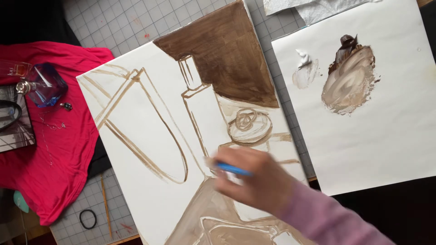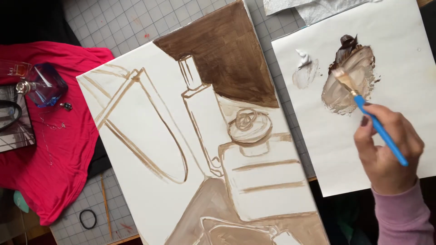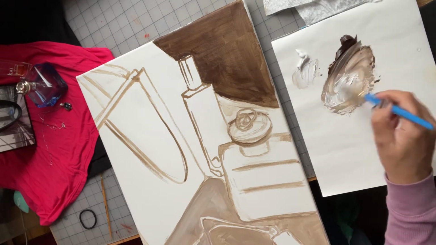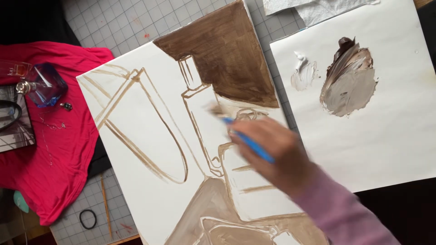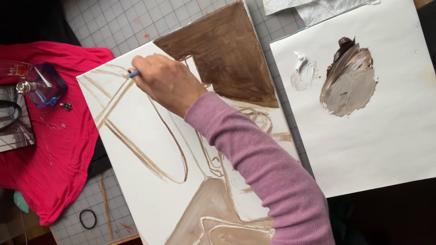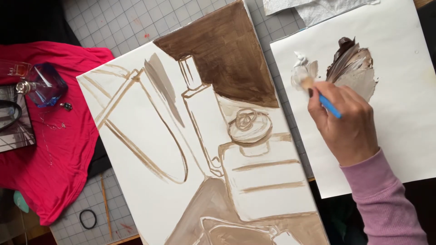Okay, there's the necklace. This whole area back here is going to be this mid-tone, because it still is the, what do you call it? That magenta color dress. Add more white.